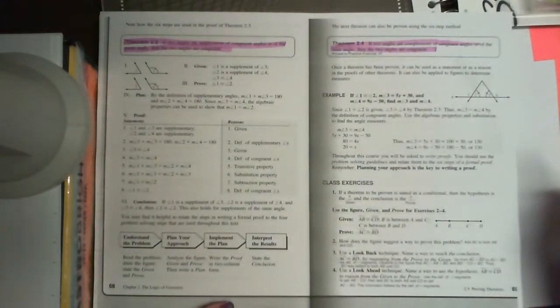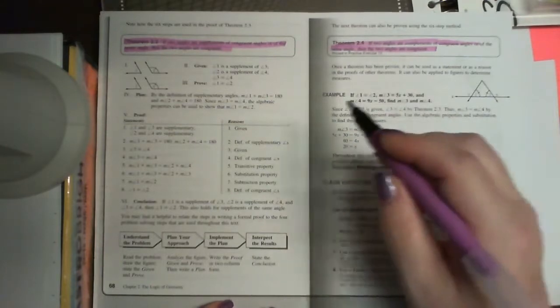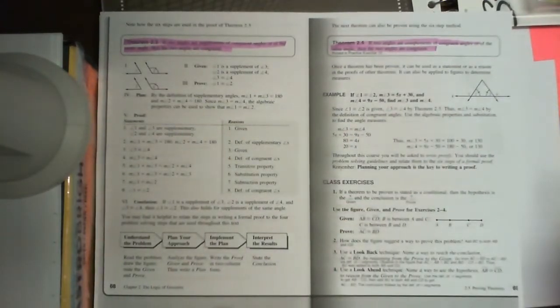So they need to be stuck in your theorems, postulates, corollaries page. And all the other stuff you can skip over.